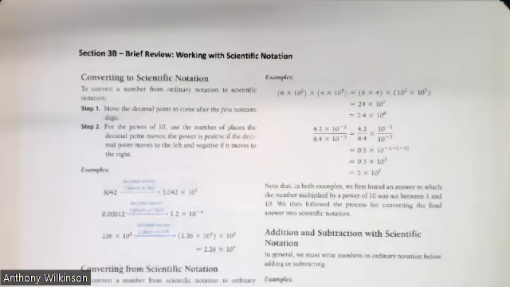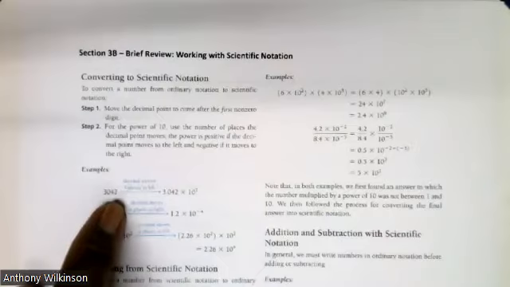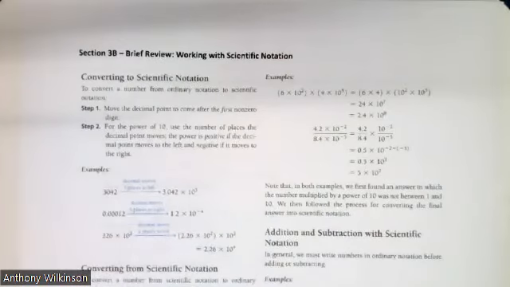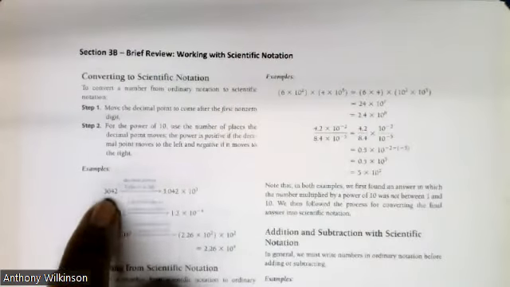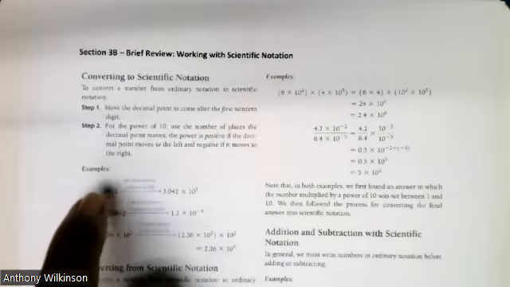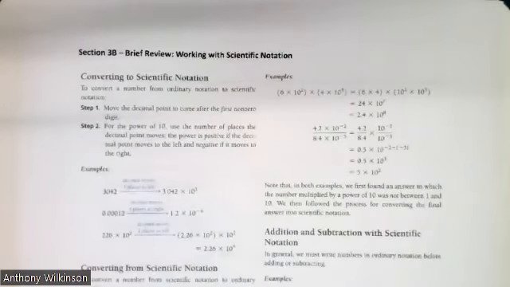So here's some examples of that, like 3042 to be exact. We want to write that in scientific notation. So that means I need to move the decimal point 3 places to the left, because I want the decimal point to be behind the very first non-zero digit, reading from left to right.